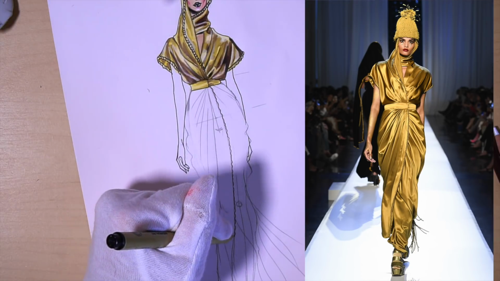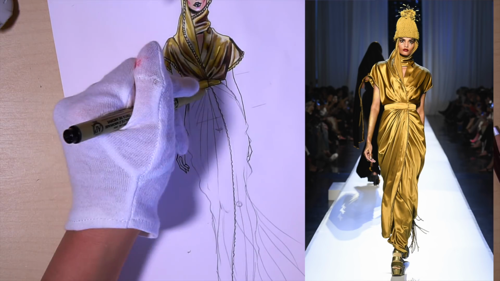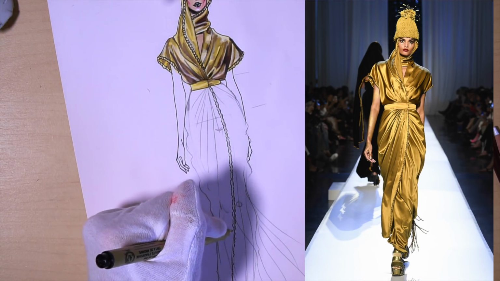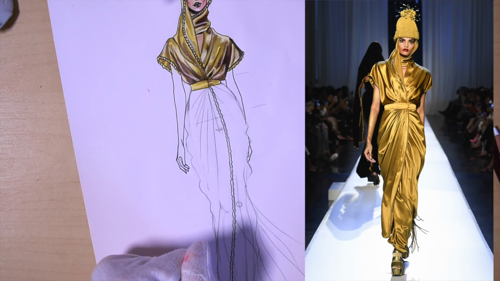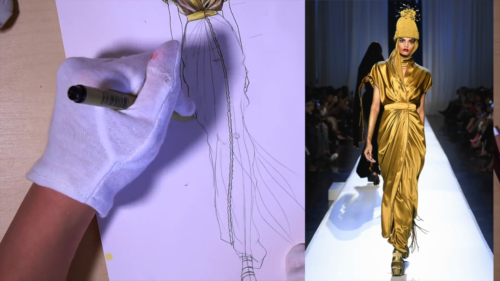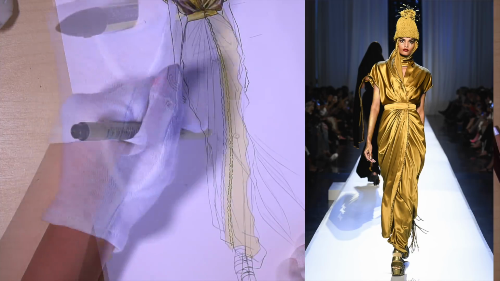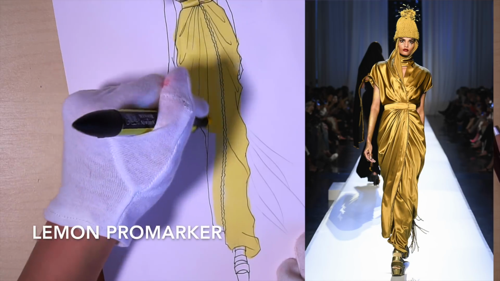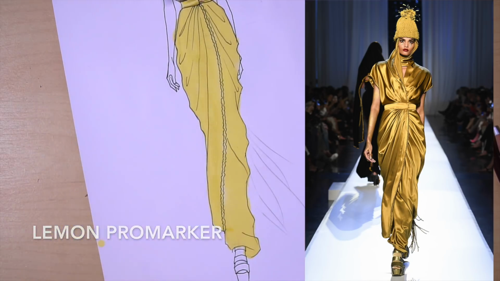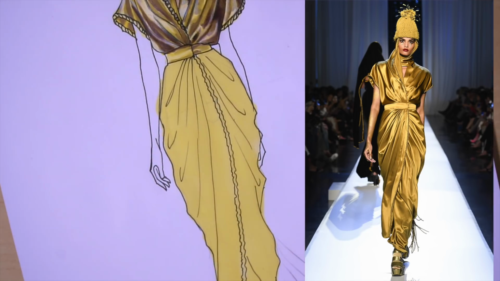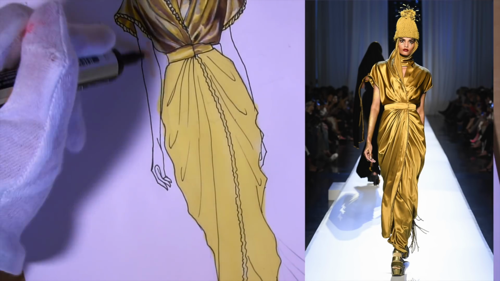Here we have also trim, so I'm drawing it as wavy lines, 2 wavy lines, and the sides. So sides are also wavy in the upper part because of those folds. I color everything with lemon yellow. So I decided to make her skirt a bit darker, skipping soft line part.